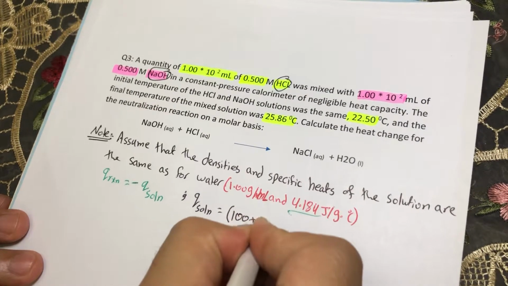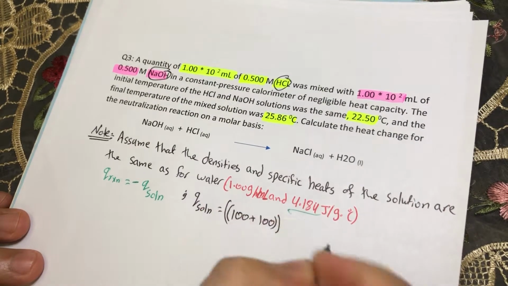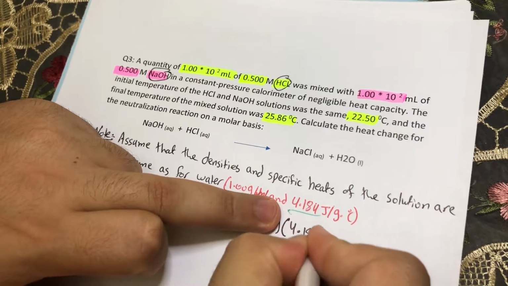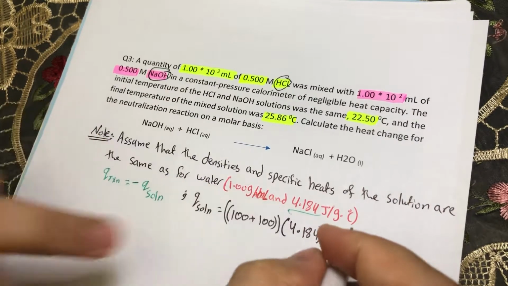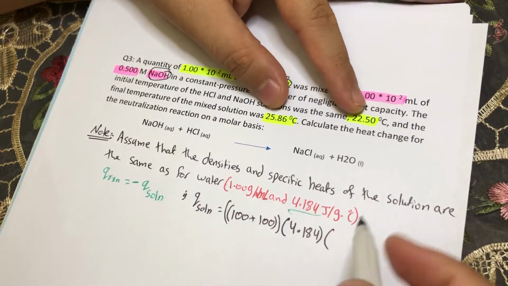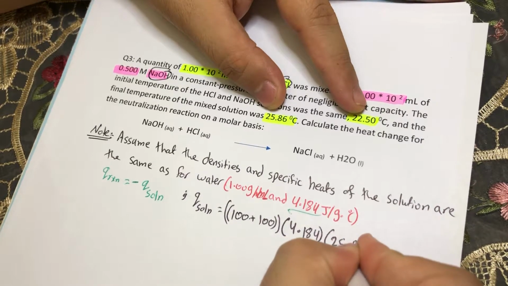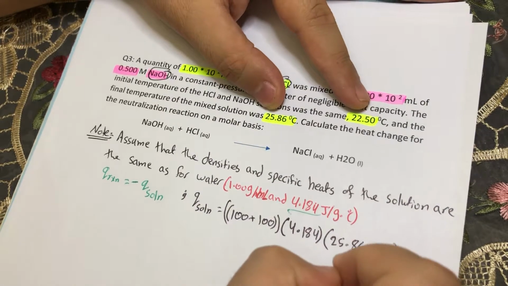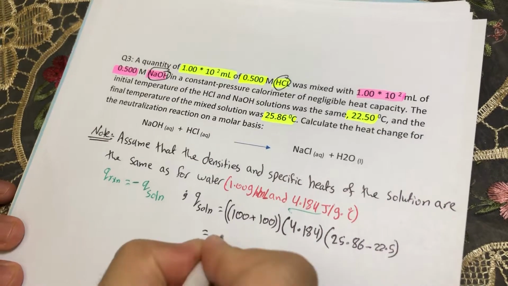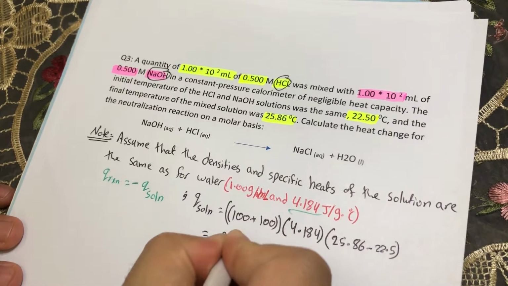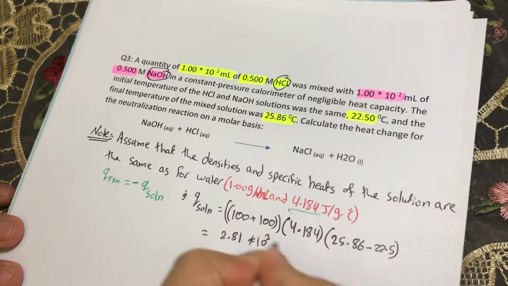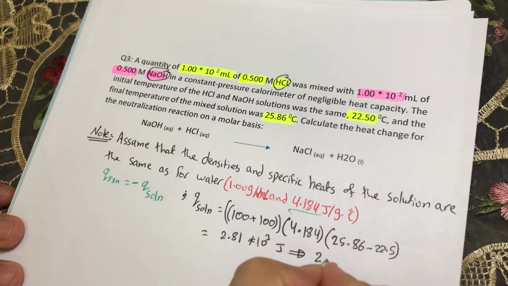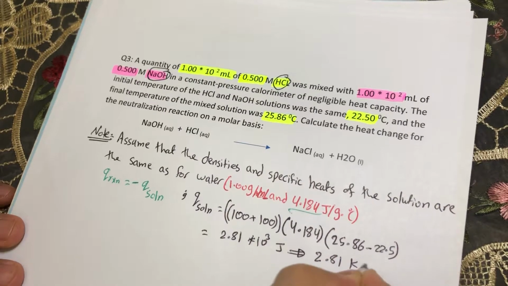So 100 plus 100, this is the mass, times the specific heat, because it's the same as water from the question. And we have initial and final temperature, it's 25.86 minus 22.5, which is equal to 2.81 times 10 to the power 3 joule, converted to kilojoule, so it's 2.81 kilojoule.